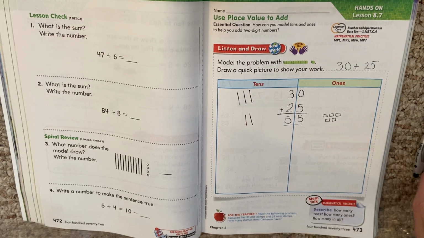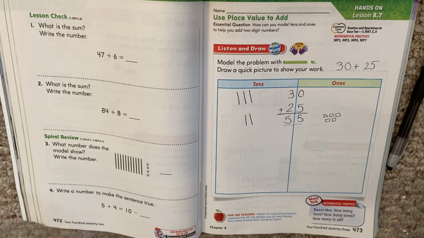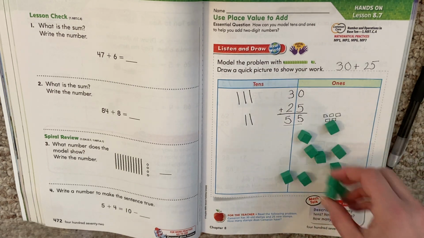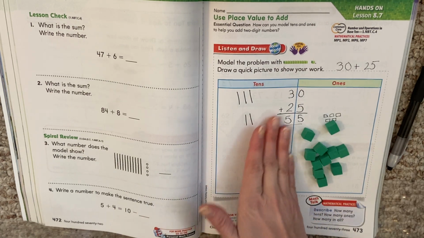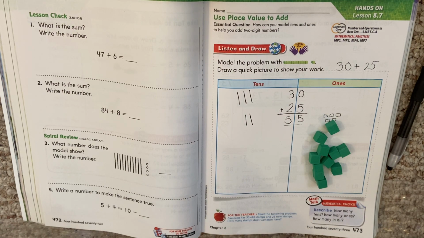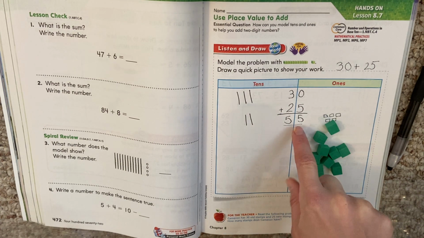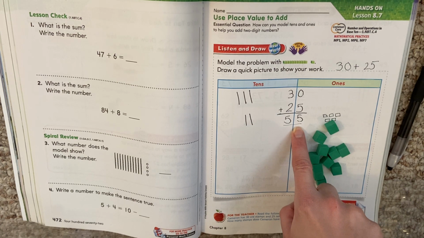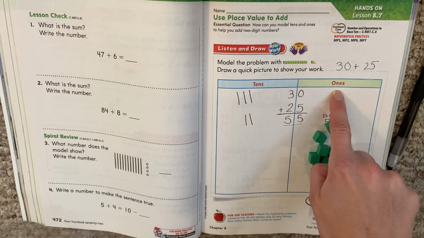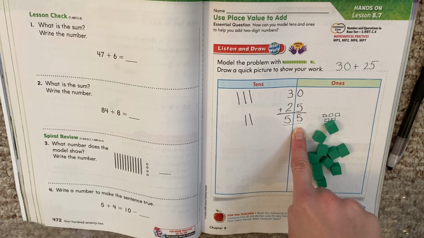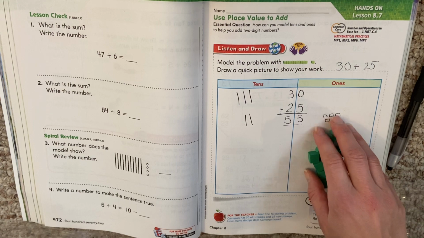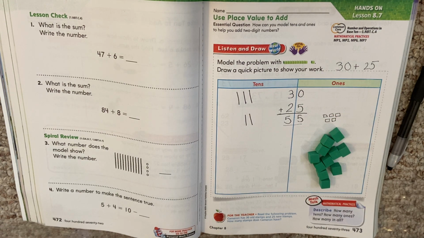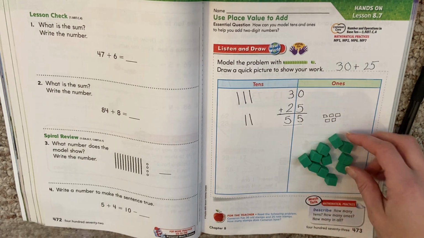But what if it had a lot of ones? Would I be able to have that many ones? No. When I write my number in the ones place, I can only put 1 digit here. So think about it, ones, 1 digit. That's all that fits in the 1 spot. If I have more than 1 digit, that means I have too many ones. And I need to look and see, is there a 10 in my group of ones? Can I make a 10?